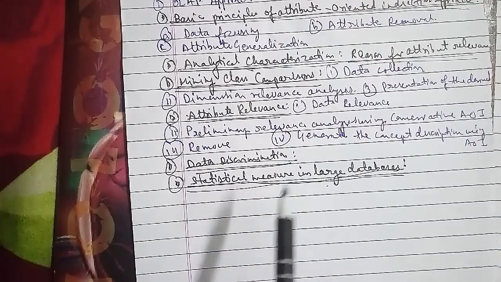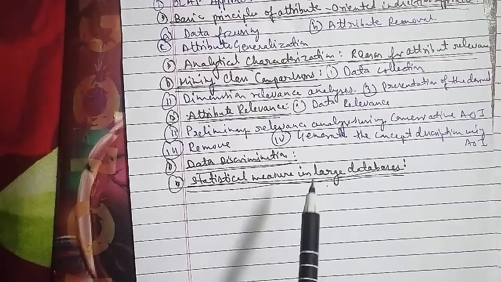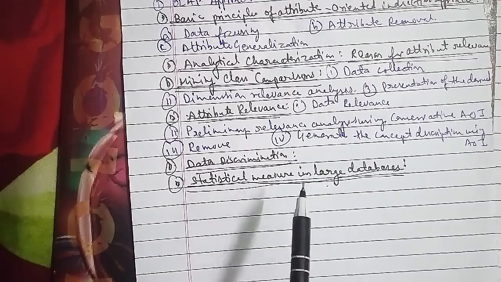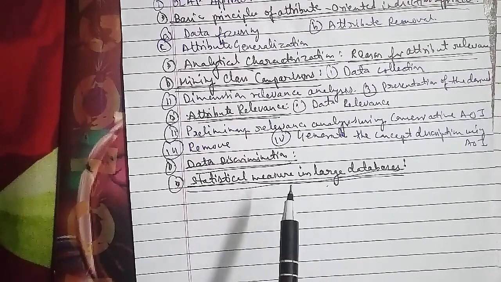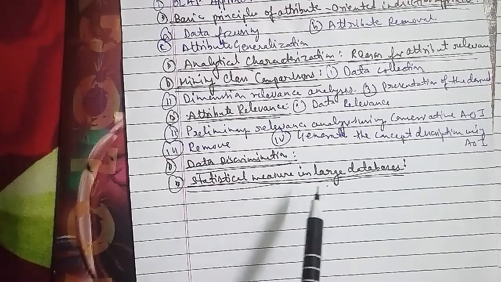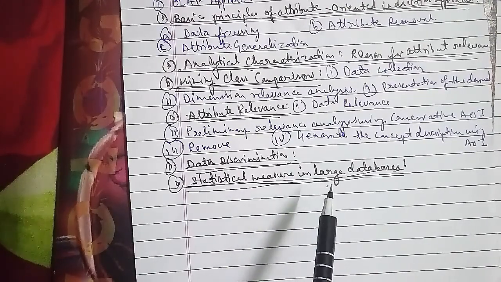These aggregate functions can be used as basic measures in the descriptive mining of multidimensional data. The two descriptive statistical measures, the measures of central tendency and the measures of data dispersion, can be used efficiently in large multidimensional databases.